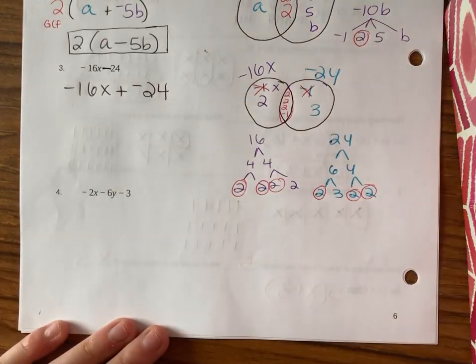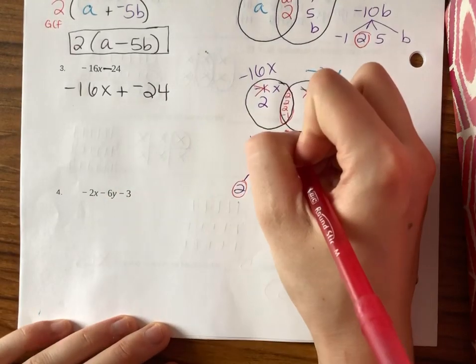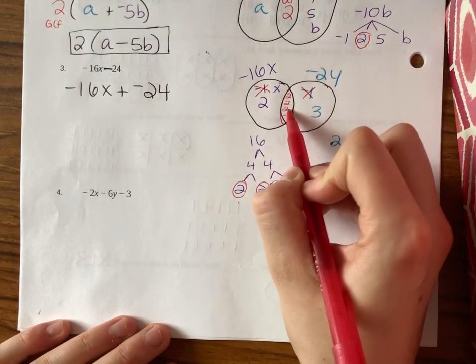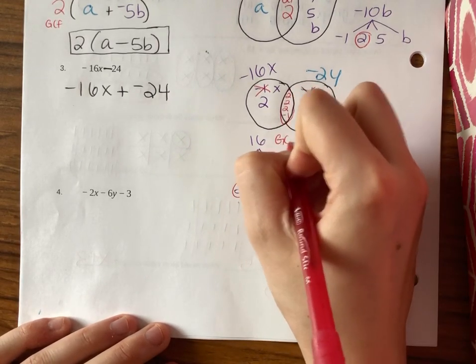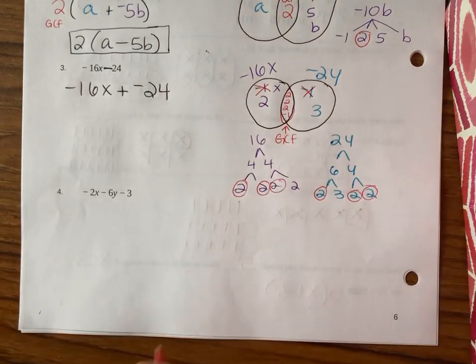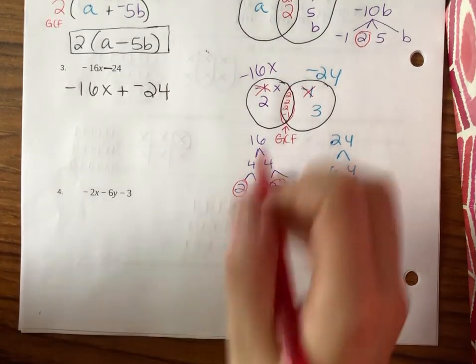Now I need to determine my greatest common factor. So my greatest common factor of these two numbers is going to be 2 times 2 times 2 times negative 1. So the GCF is going to be 2 times 2 is 4 times 2 is 8 times negative 1 is negative 8.